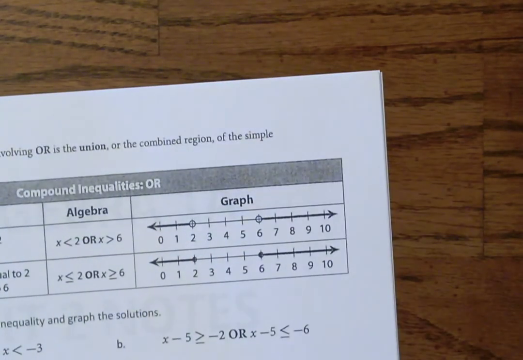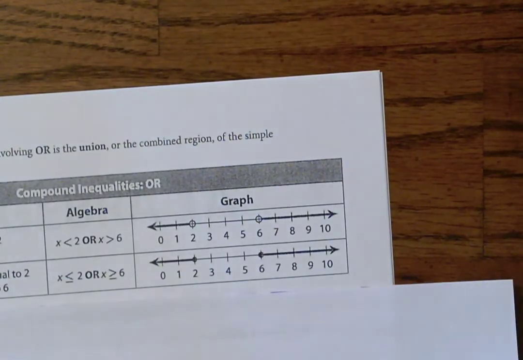Next, let's take a look at or statements. And some of you may be wondering, how do I decipher whether something is an or statement or not?